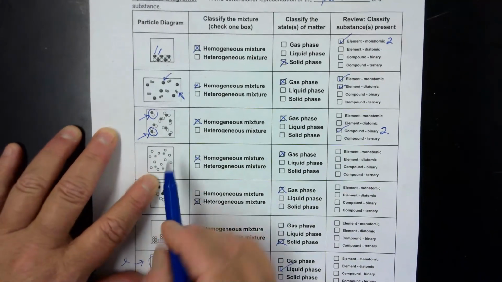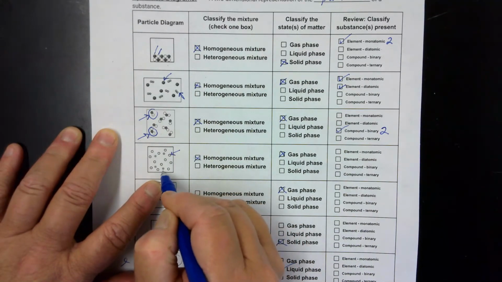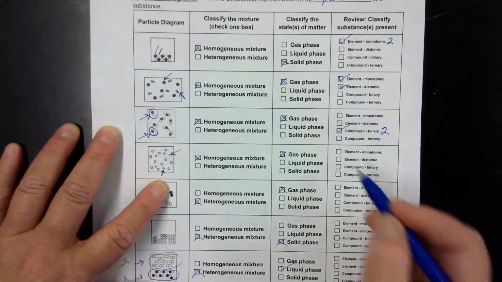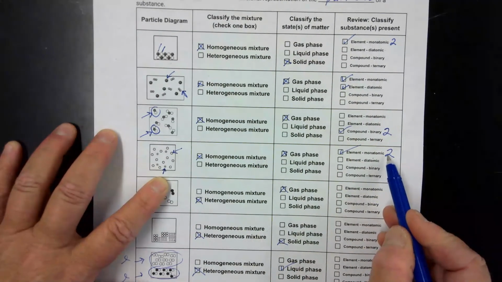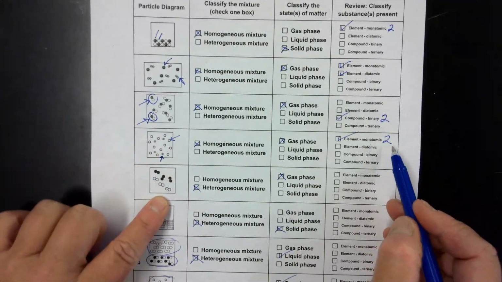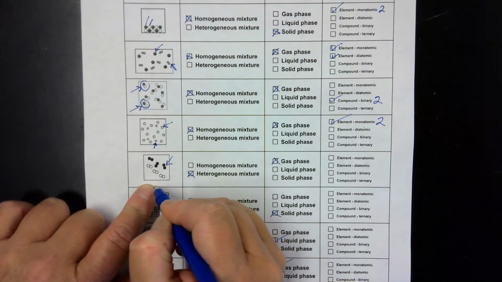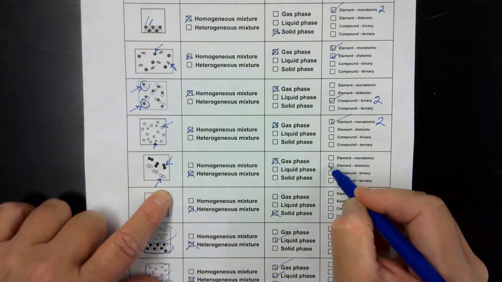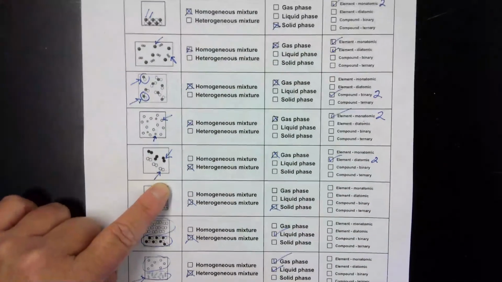In this next diagram, we have a monatomic element here and a different monatomic element here. I'm going to check that box, but we have 2 different kinds of monatomic elements. In this example, I've got a diatomic element here, and here I've got a different diatomic element. So I'm going to check element diatomic, and I'm going to write the number 2 because we have 2 different types of diatomic elements.